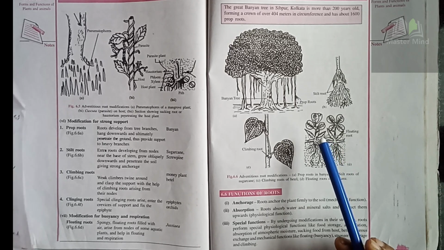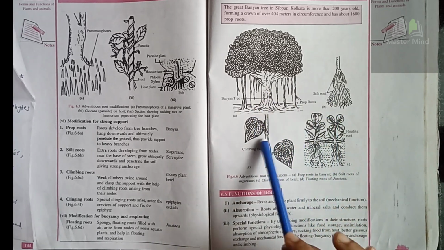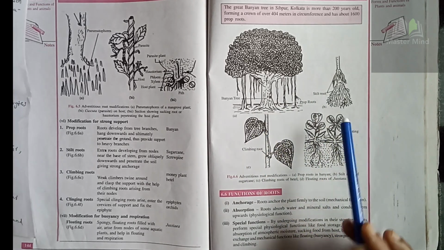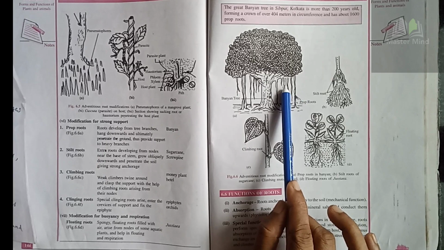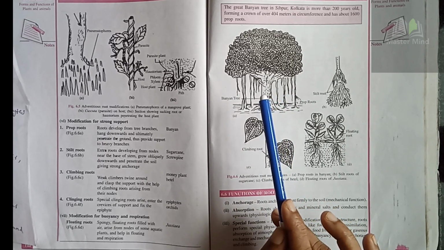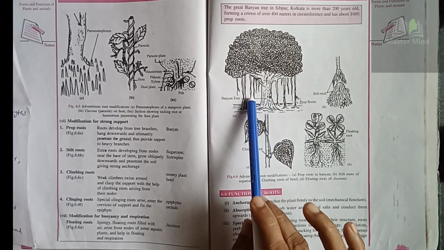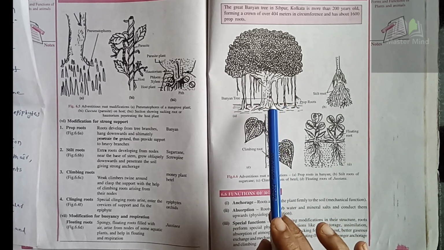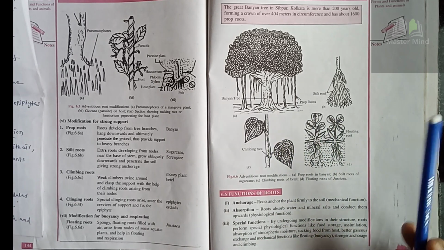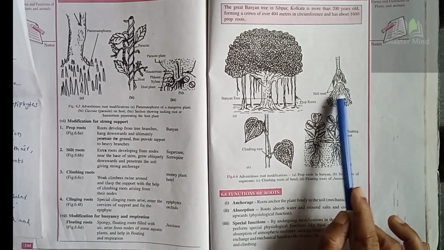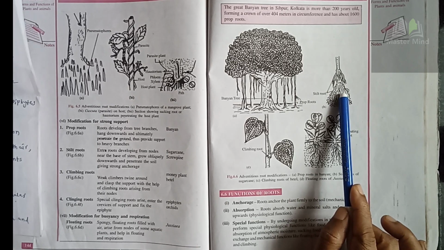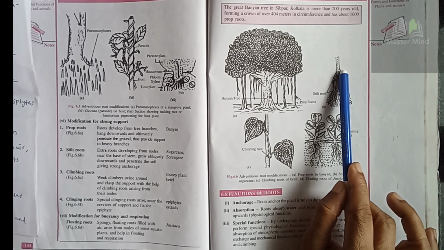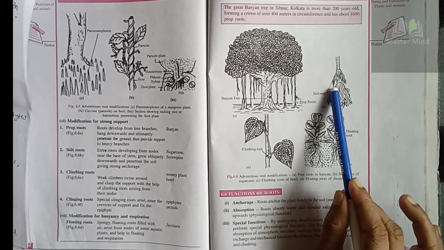Next, adventitious roots modified for support. First, prop roots: heavy roots develop from branches and provide support to the branches. Example, banyan tree. Next, stilt roots: extra roots develop from the nodal region of the stem base and give support. Example, sugarcane.